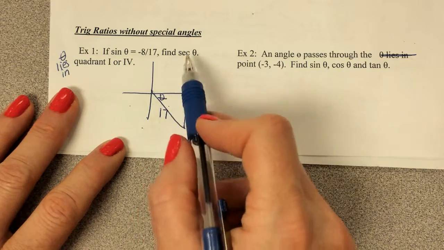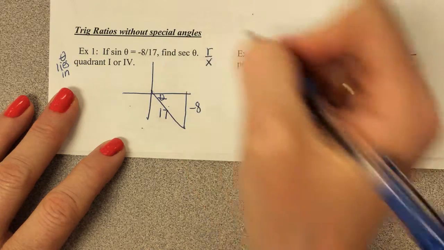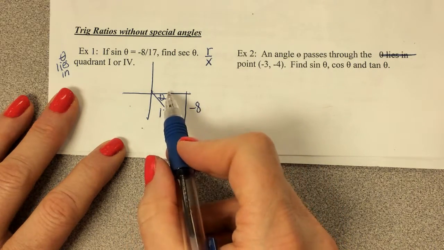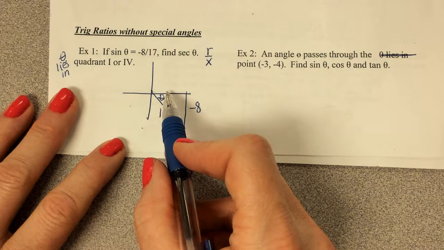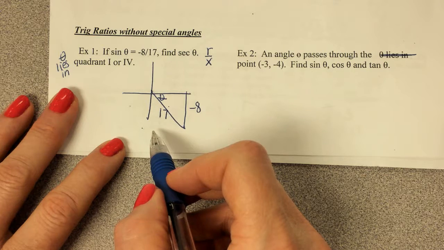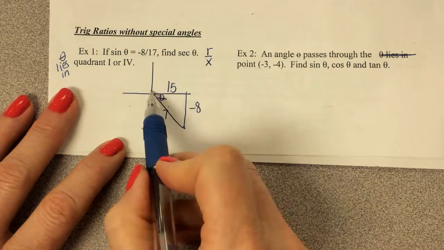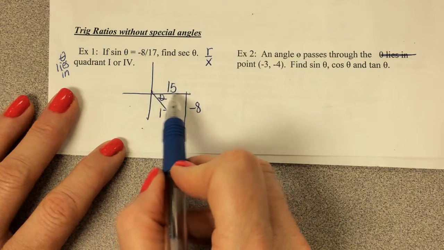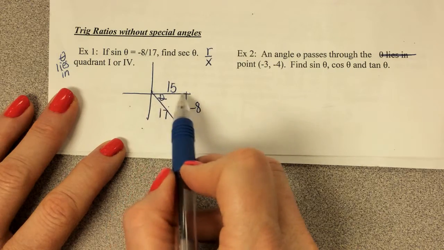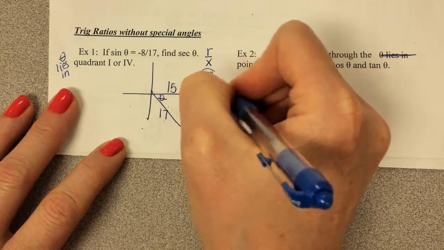But there is a way that I can find the secant. The secant is r over x. So I have to know what this x value is. How can I find it? Drew? It is. Look at all that stuff I wrote over there. Important stuff. What is it down there on the lower right? 15. Is it true that that would be a positive 15? Yep, because it's in the positive x direction. So therefore I would do 17 over 15. That's going to be the secant.